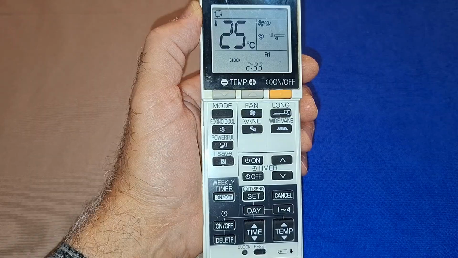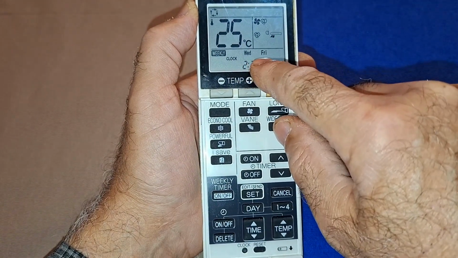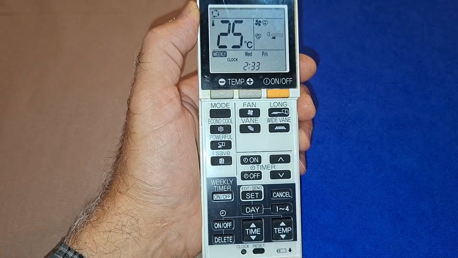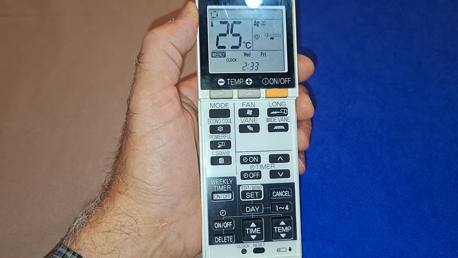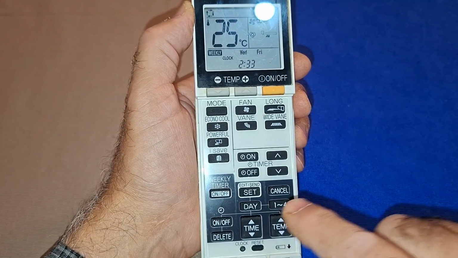Now, when we press the weekly timer button, we see which days our air conditioner is programmed to work. To exit this mode, we need to do the same operation again and press the delete button.